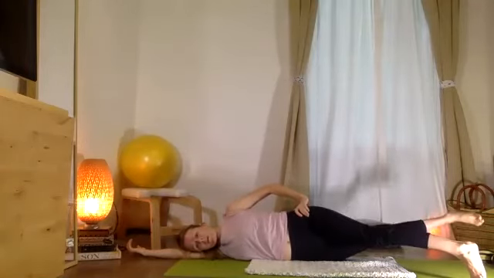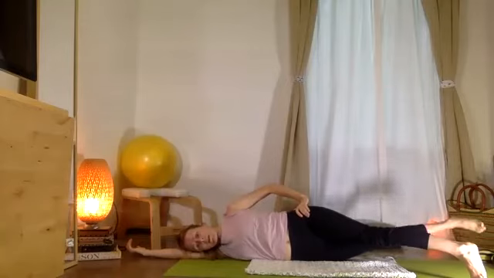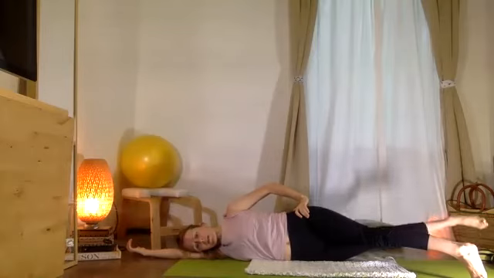Now lift the bottom leg down and up. 10, 9, 8, 7. So the big toe is touching down on that leg. 5, 4, 3, 2, 1.